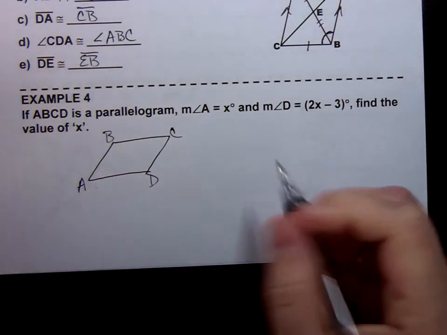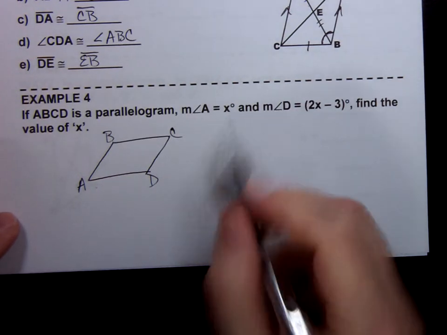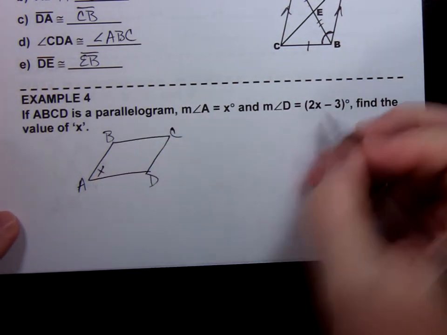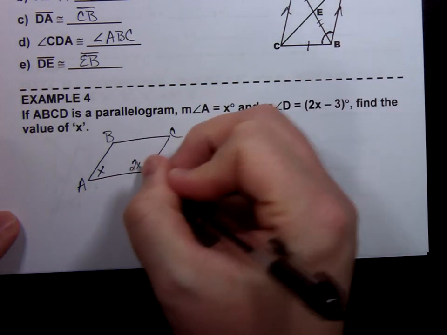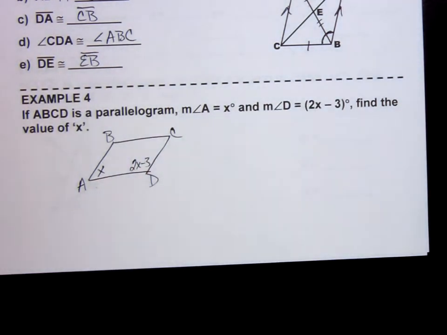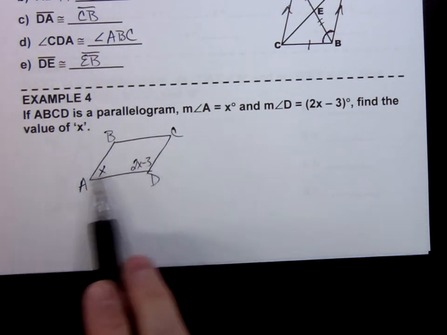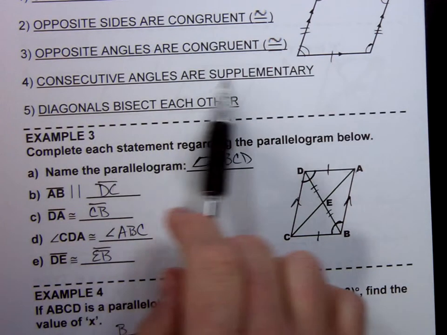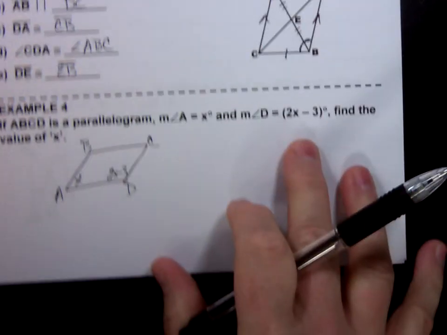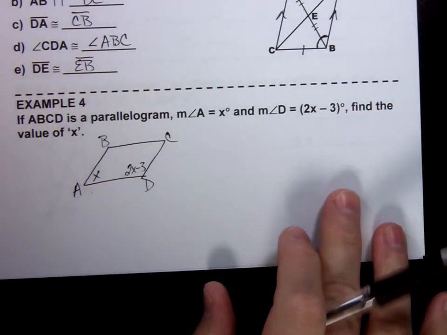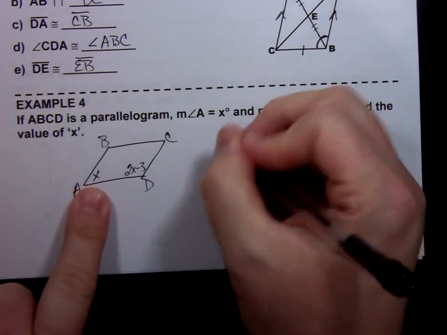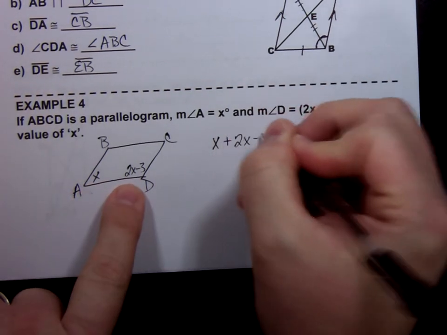All right, now let me label the picture with the information. Angle A is x, and angle D is 2x minus 3. So the reason the picture was helpful is now I can see whether those angles are opposite or consecutive. And hopefully you can recognize these are consecutive angles. Angle A and C would be opposite. Angle A and D are consecutive. And we learned that with parallelograms, consecutive angles are supplementary. Remember, supplementary means that they have a sum of 180. They add up to 180 degrees. So if I were to add these 2 angles together, I know it'll equal 180.